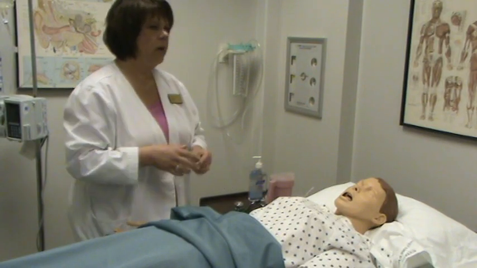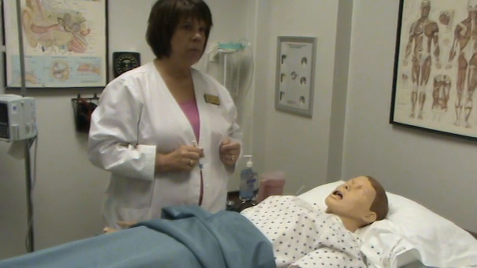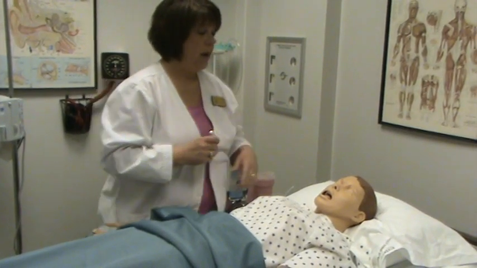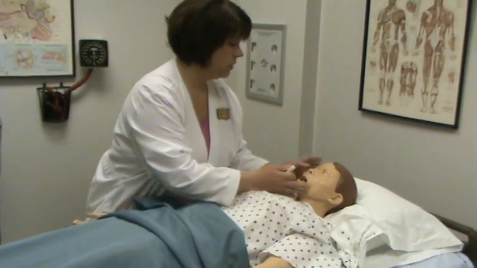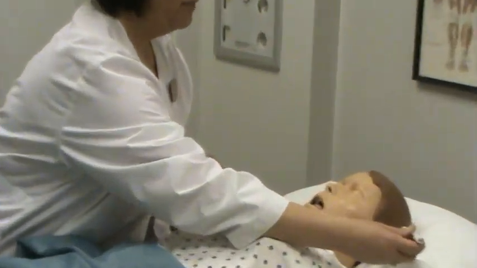One other important part is that now I want to check the eyes. I would go ahead and dim the room a little bit if it's possible. I'm going to have him look straight ahead, or just straight at me. I'm going to get my pen light. Remember, the lights are dimmed. And I'm going to come in from the side.